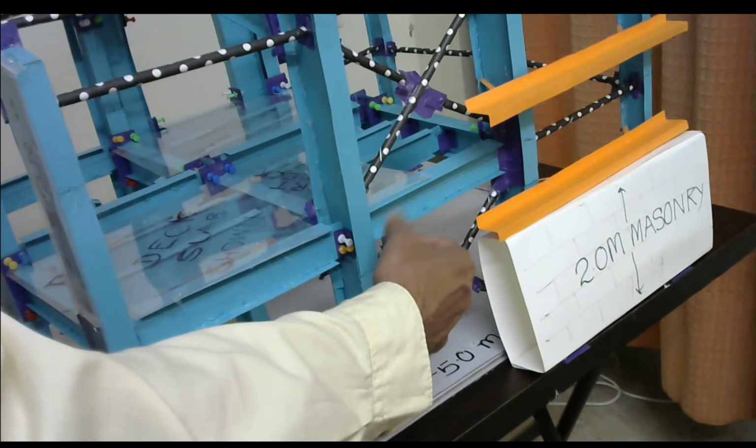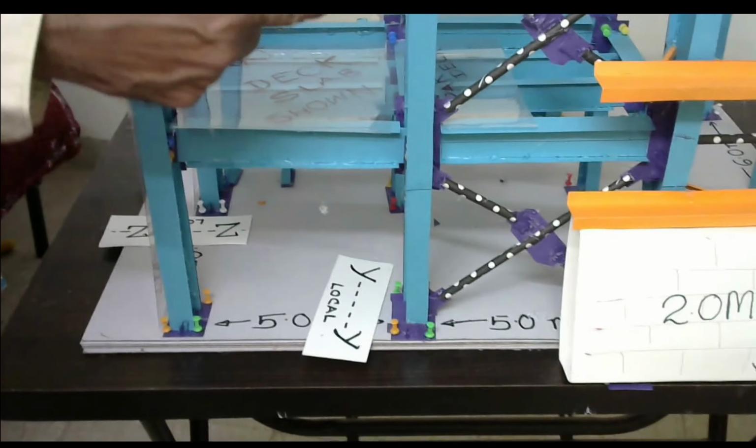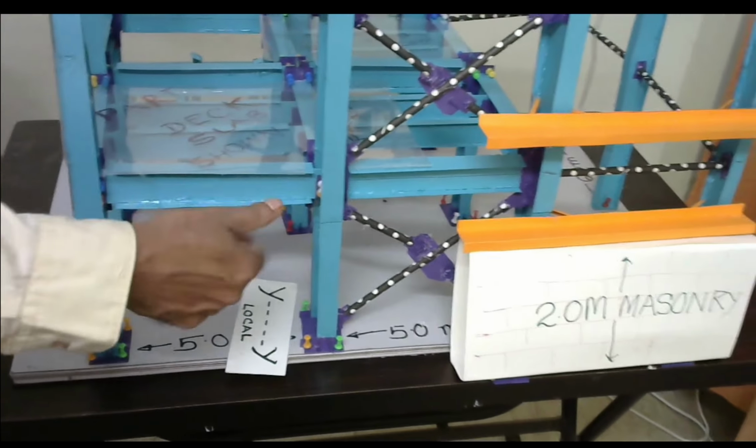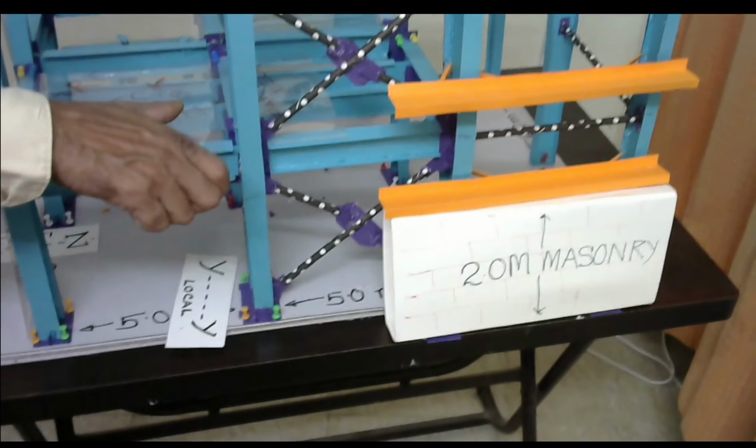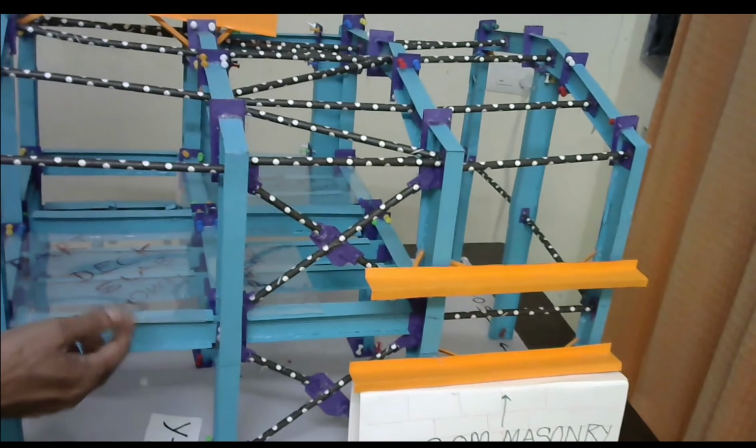There is a cleat connection here, so this is a simple connection, pinned about this direction. But there is a bracing here. So LY is 3 meter. Again, LZ is 3.6 meter. For the upper part also, the same case is there.